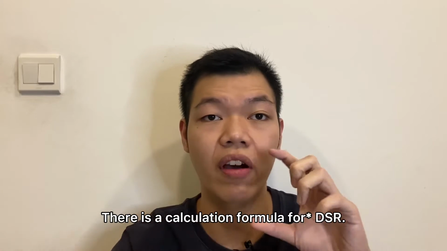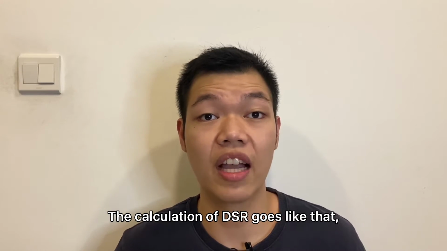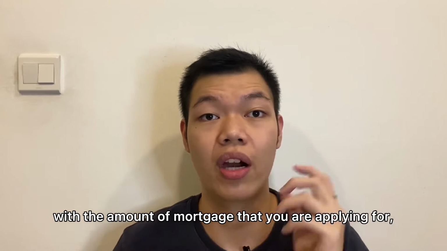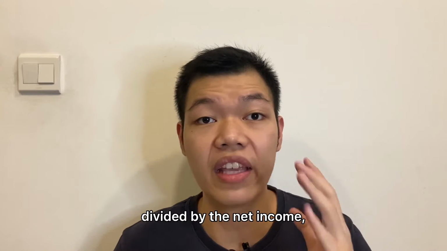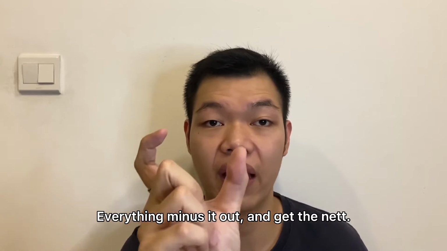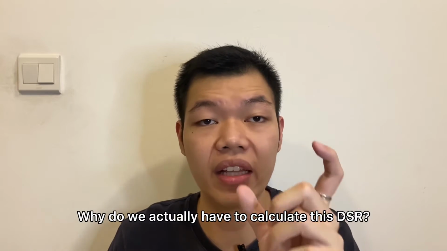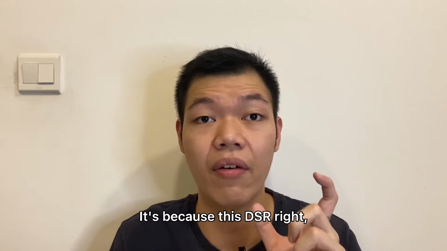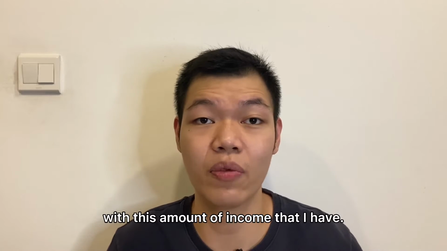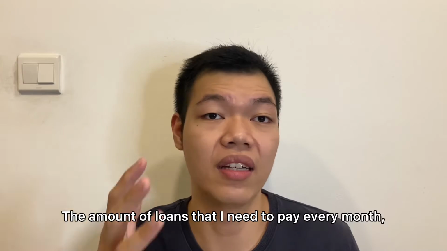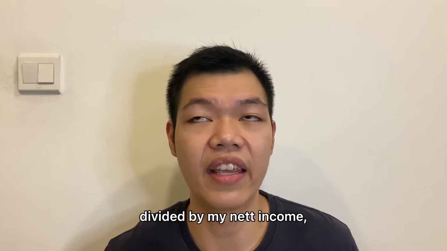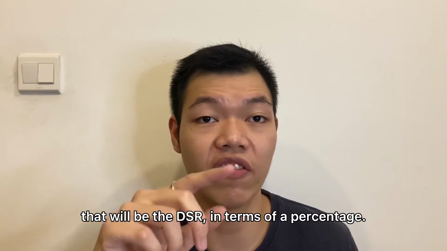There is a calculation of a DSR. The calculation goes like this: your monthly commitments plus the amount of the mortgage that you're applying for, divided by your net income, which is after deducting your EPF, your SOCSO, everything, to get the net. Why do you actually have to calculate this DSR? It's because the DSR justifies how much property the bank will lend us with the amount of income that I have. The loans that I need to pay every month, divided by my net income, will be the DSR in terms of a percentage.